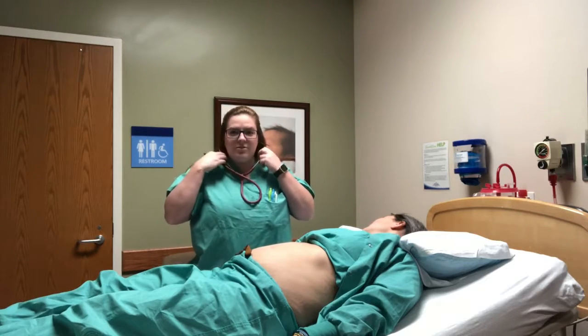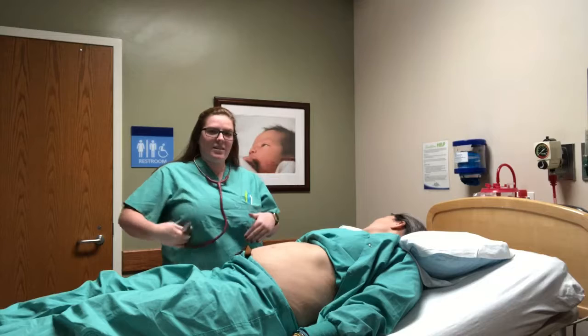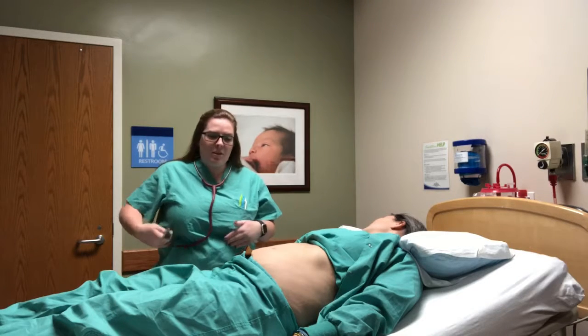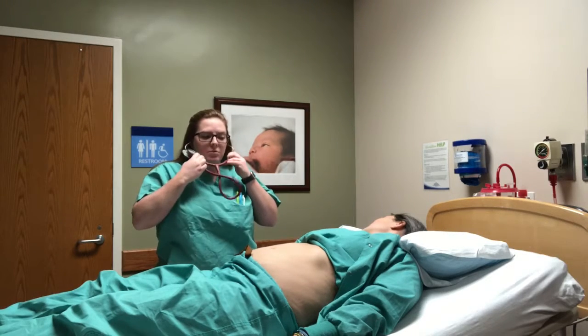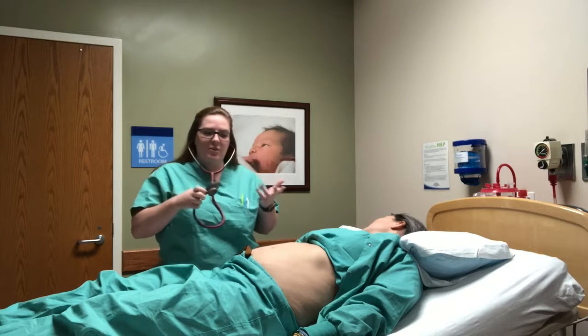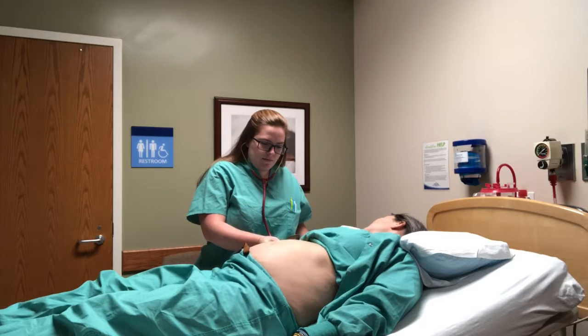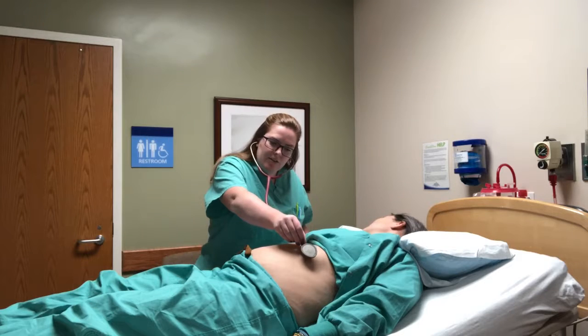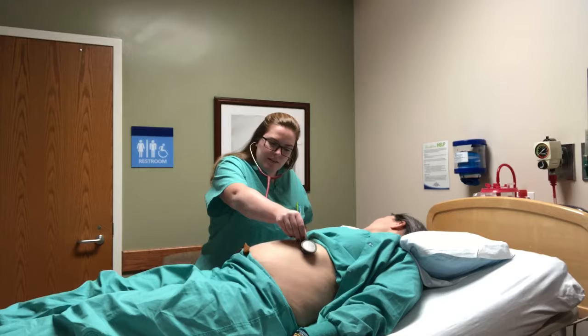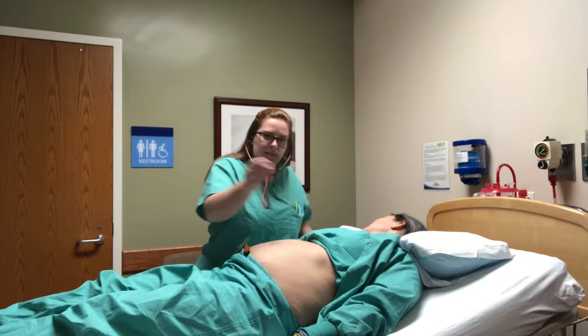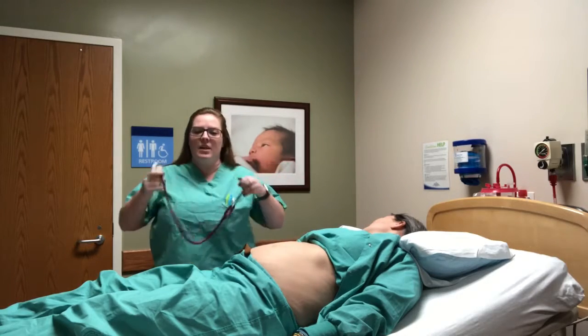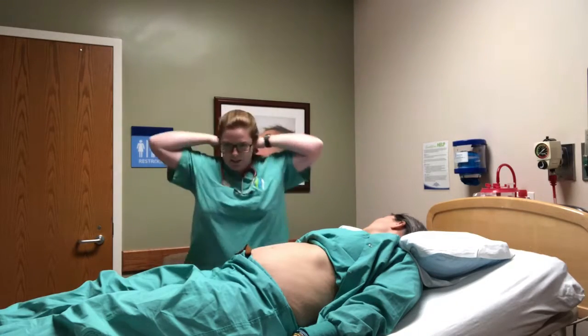Okay, and then for friction rub, you're going to listen just at the base of the costal margin at the bottom of the ribs on the right side, and then on the left. And then pay attention when the patient inhales and see if you hear a friction rub then. Okay. And I can't hear any friction rubs there. We'll do it again on the left. Okay, and that sounds normal as well. So no bruits and no friction rubs noted here.